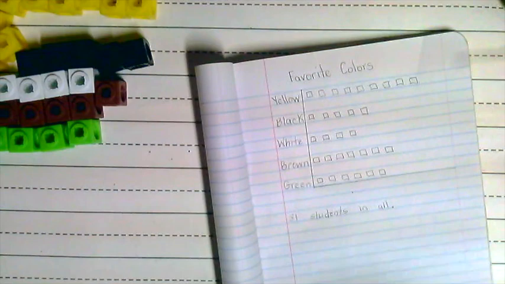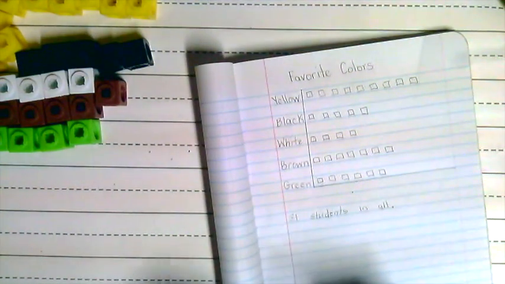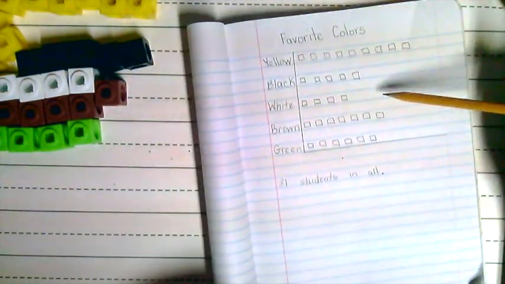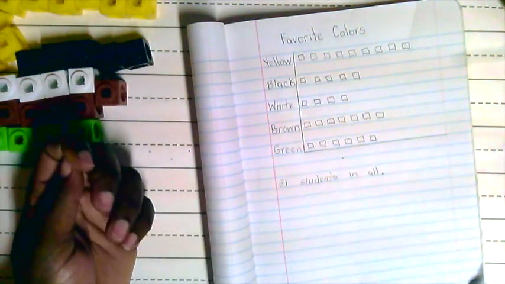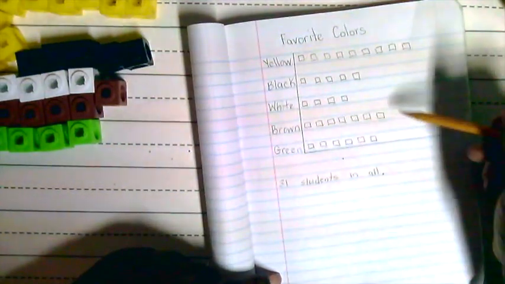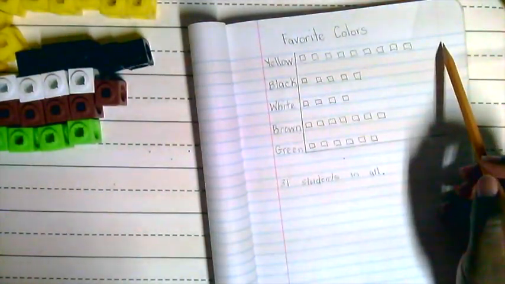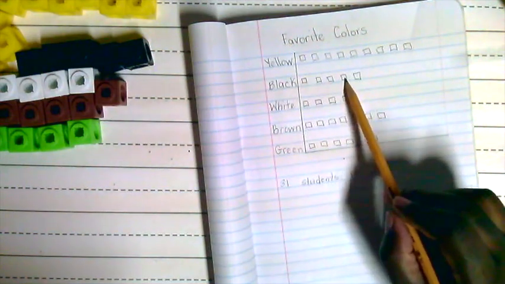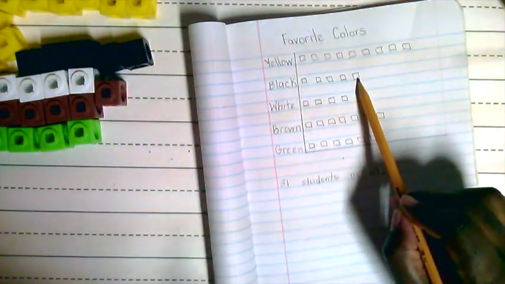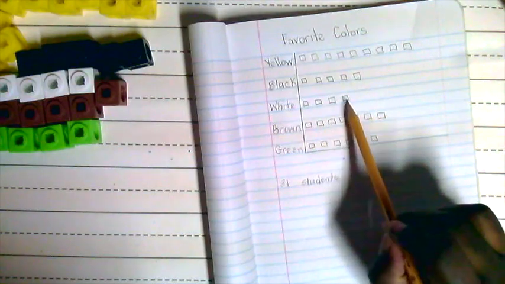Now, another thing, I can sometimes make combinations. How many students like black and white? Well, how would I know how many students like black and white? Will I know 5 like black and 4 like white? Do I write 5 and then 4? No. I would have to add those together. So how many students like black and white? 1, 2, 3, 4, 5. Then I'm going to count on, use that strategy, 6, 7, 8, 9. So 9 students liked black and white.